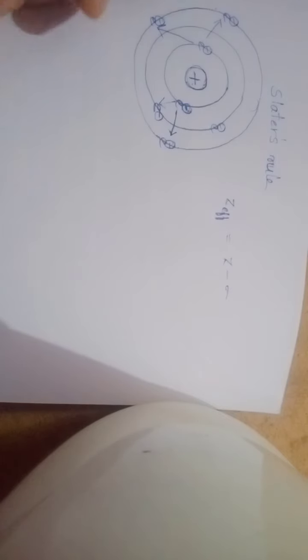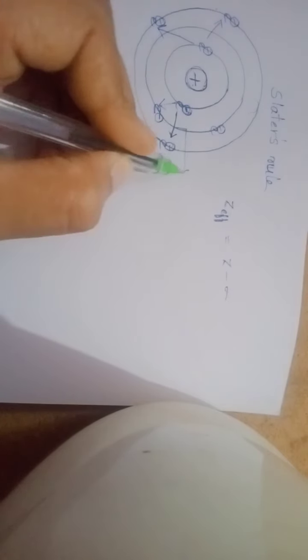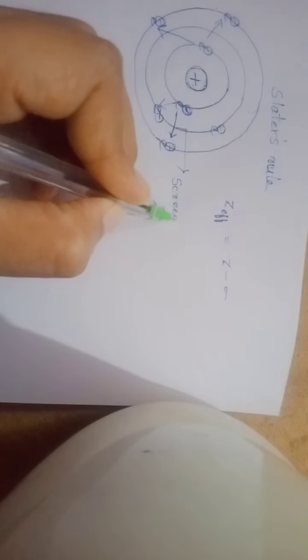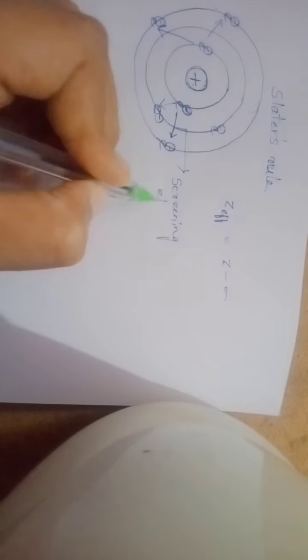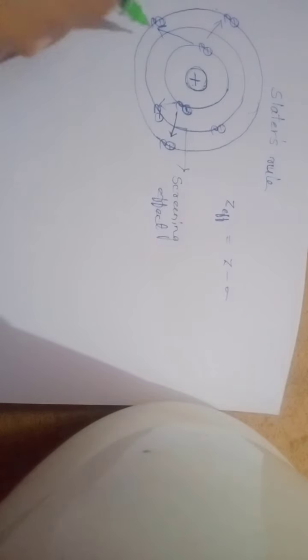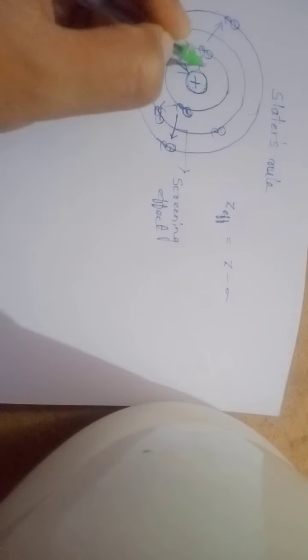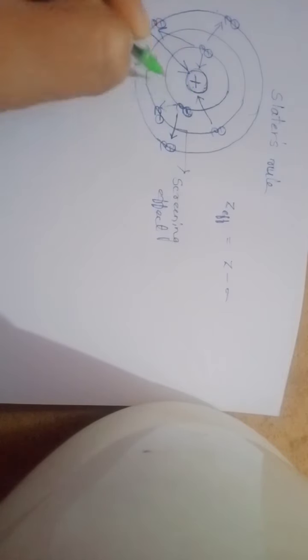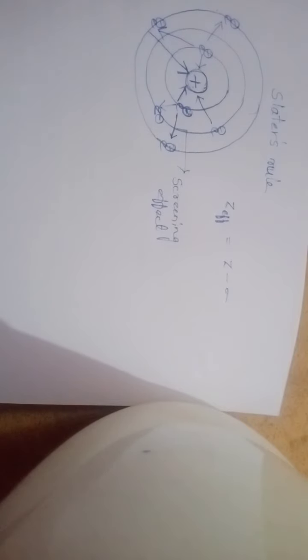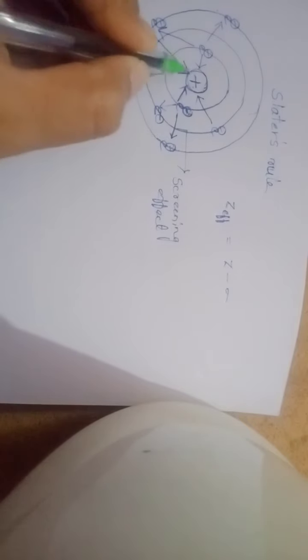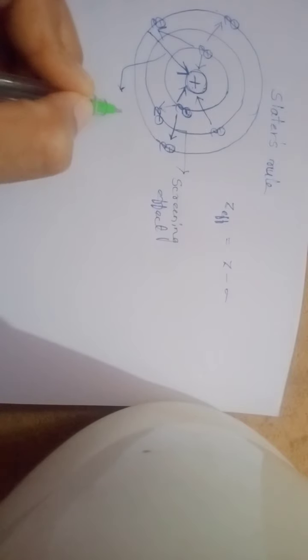These repulsions are known as the shielding effect or screening effect. And there is a force of attraction between the nucleus and electrons. These electrons are attracted towards the nucleus due to the force of attraction between the electrons and the nucleus. This force of attraction is known as effective nuclear charge.